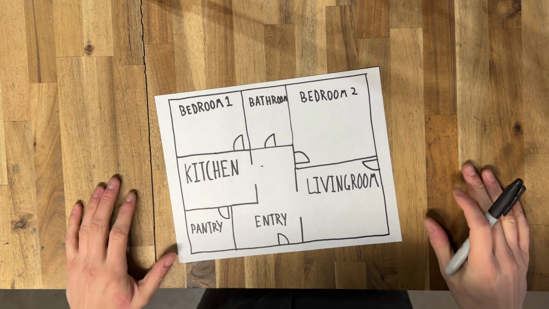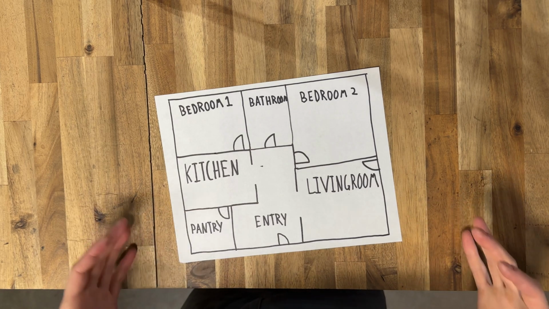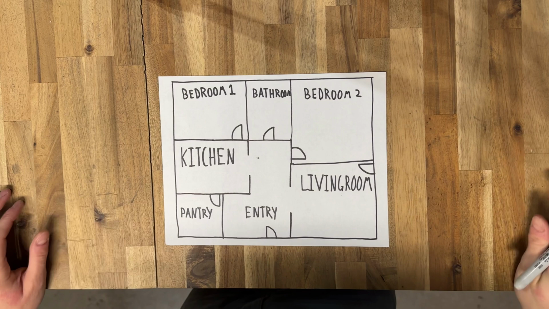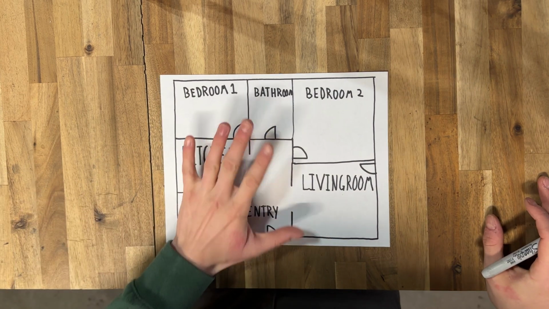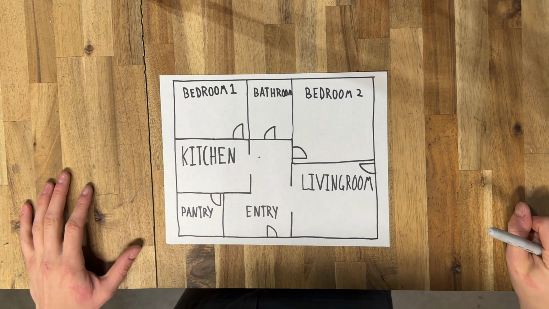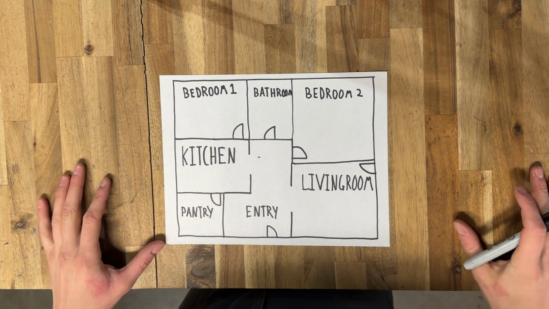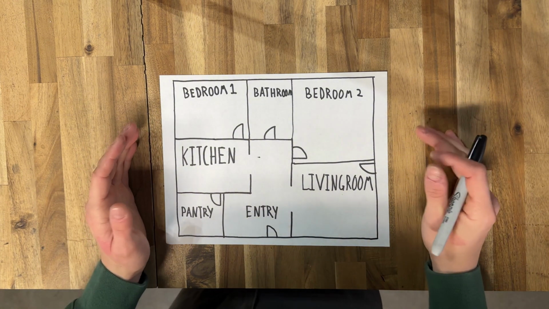All right, so for demonstration purposes for this video, I have created a simple layout of a home. Obviously, for you, you're going to want to make this tailored to your specific house, that way you know where everything is. So the first step to creating a family plan is making a layout of your home.